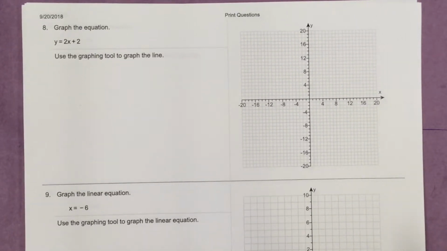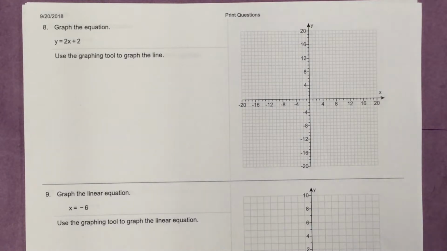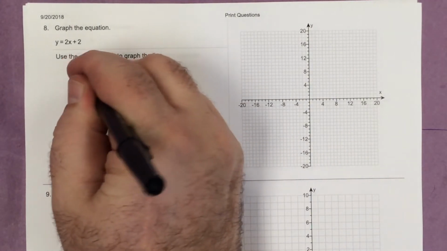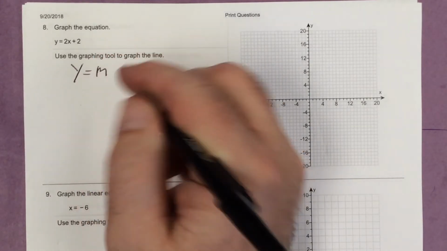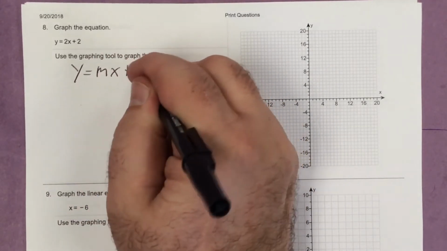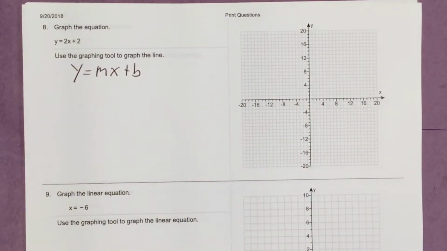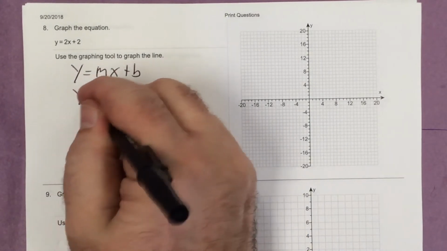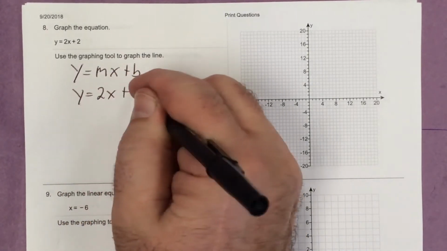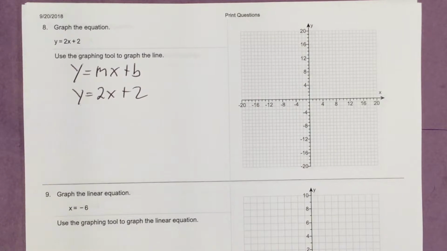We have y equals 2x plus 2. We're going to graph this. So I'm going to show you how we graph this now. So first off, an equation like this is written in the form of y equals the slope times x plus b. So what I'm going to do is take what's in this, which is y equals 2x plus 2, and take each part out.